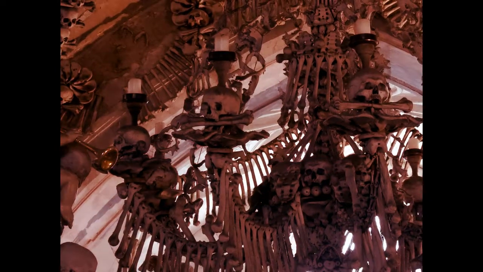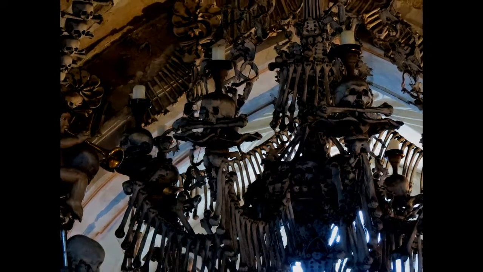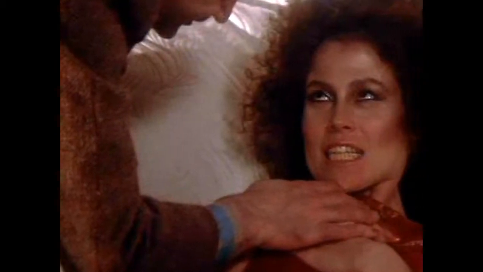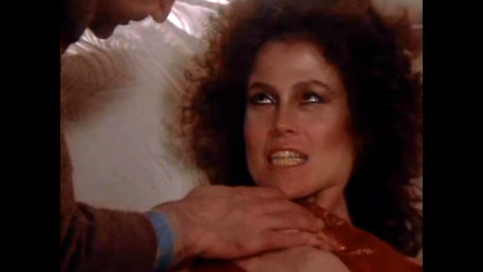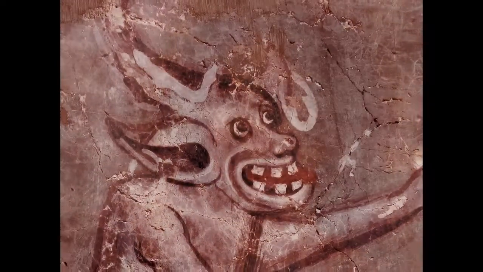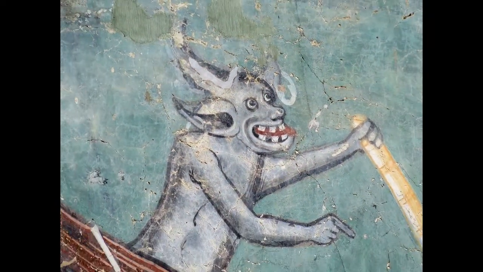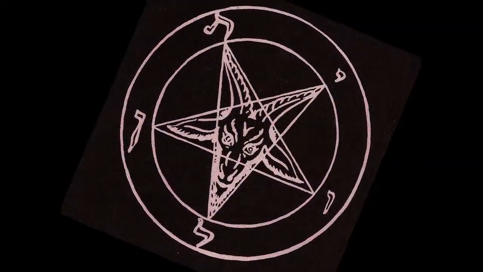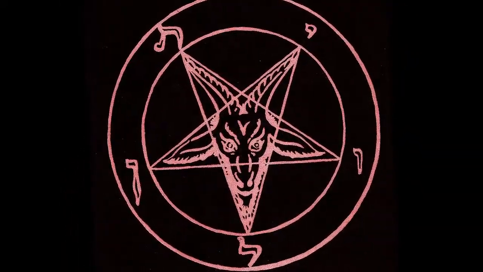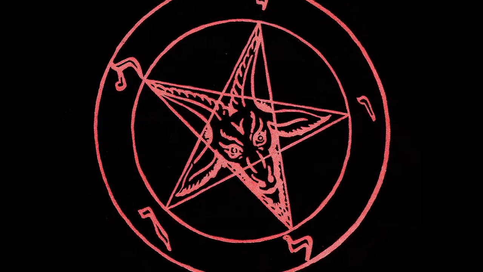Some other elements that we find in Gothic are demons and things stemming from the dark side. Whether it's someone being possessed, whether it's the actual demon in demon form, or whether it's just someone that's suspected to be a demon or associated with a demon. In other words, the dark side is very present here.